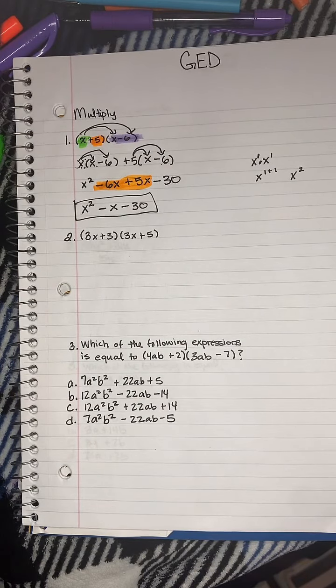Like terms. Yes, yes, yes. So we can combine these like terms right here. Because it's 3 separate terms. Okay. Good. Yes.